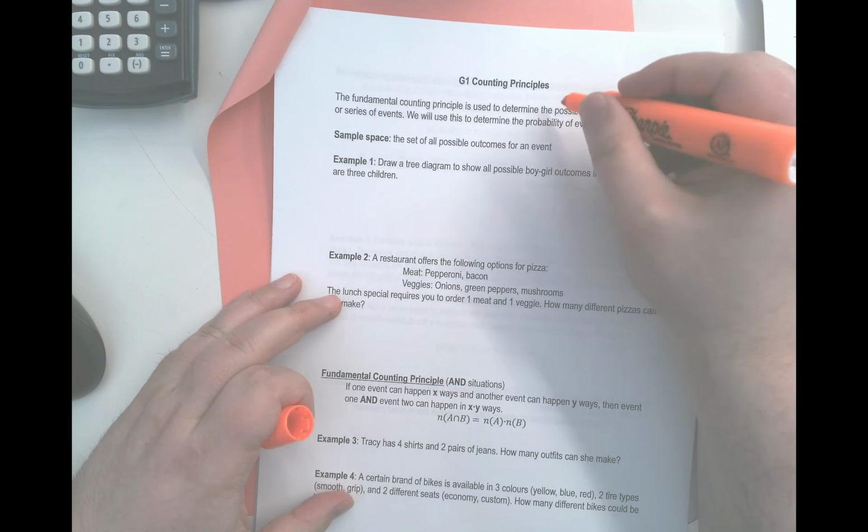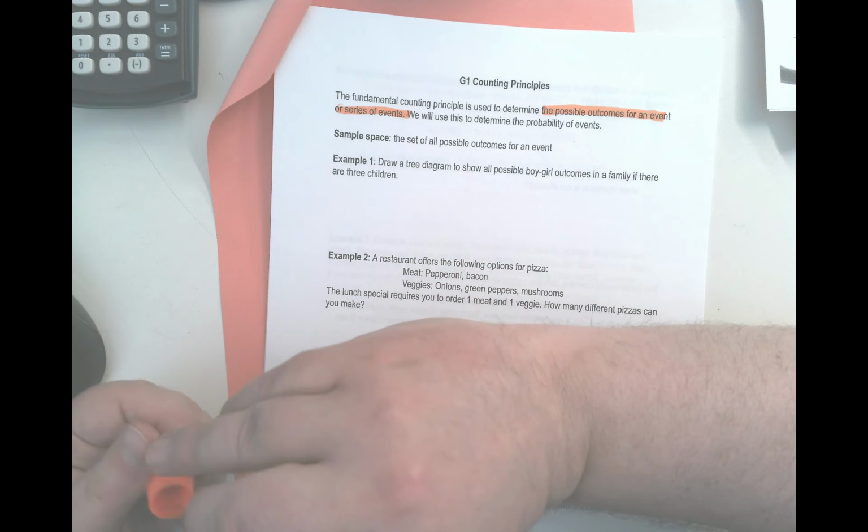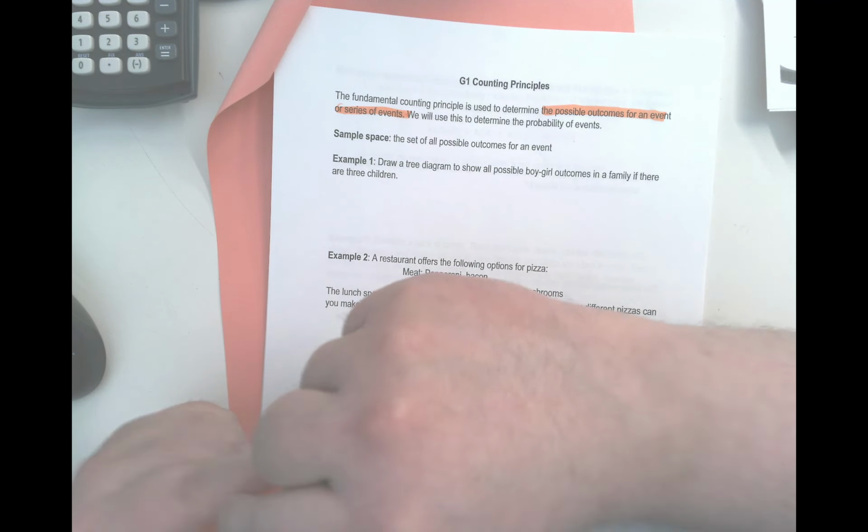So the fundamental counting principle is used to determine the possible outcomes for either a single event or a series of events. So it could be one thing happening, or it could be a bunch of things that are happening. When we move on to the next unit, we're going to talk about how this looks in terms of probability, and we're going to do some probability calculations.